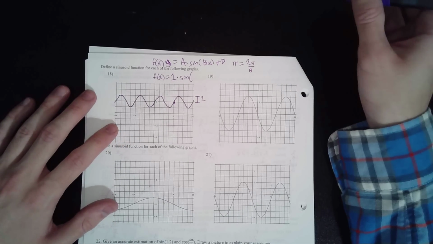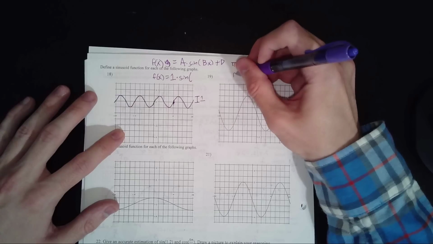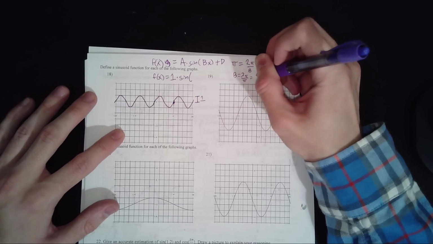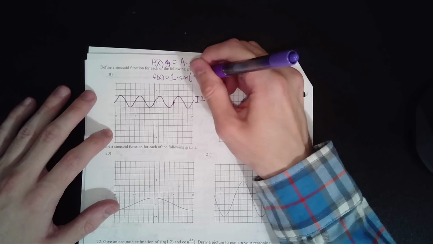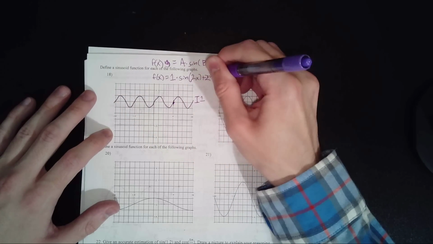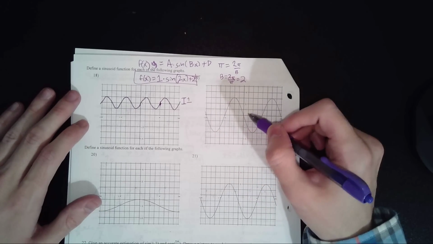To solve this equation, quick little pre-algebra trick, switch the position of the b and the pi, and it will solve the problem. 2 pi over pi, and b equals 2, because the pi's cancel. And our midline goes through 2. Done.